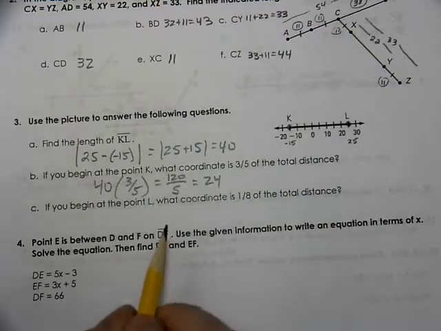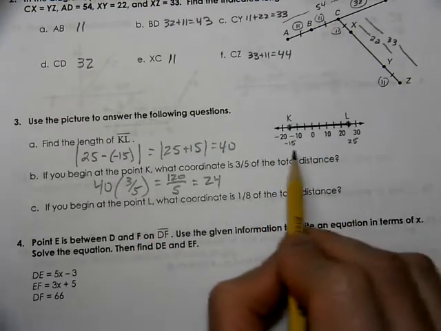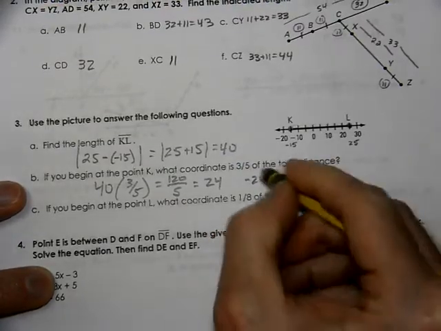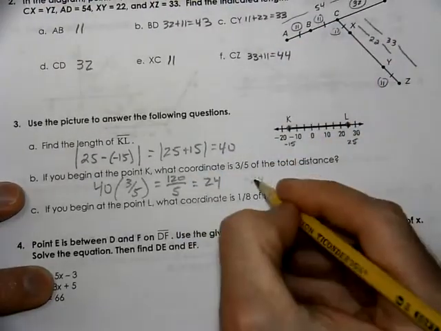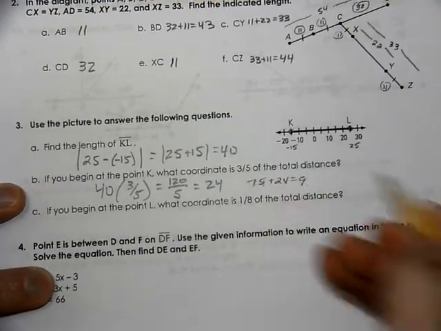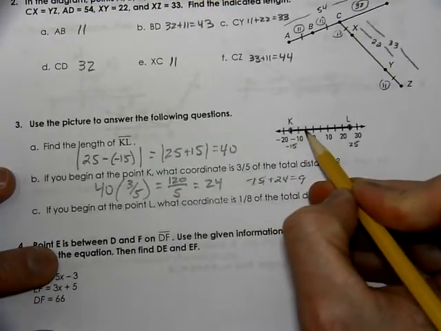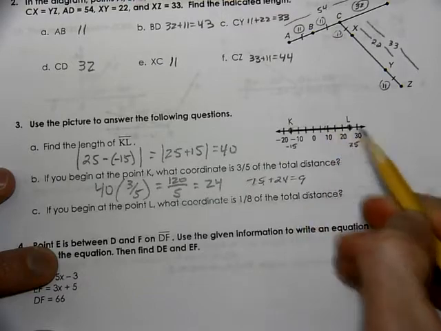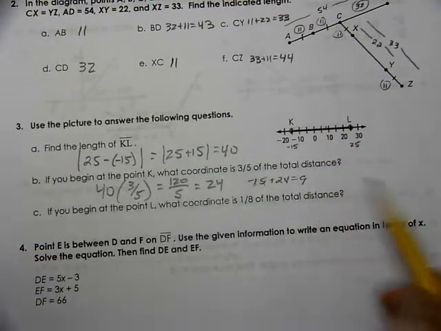It's 24 units away from the negative 15 to the right. So negative 15 plus the 24 takes it up to the 9. 5, 10, 15, 20, 25, take away 1 because it's only 24, and that would be at the spot of the 9.